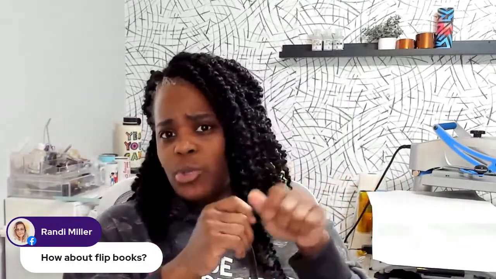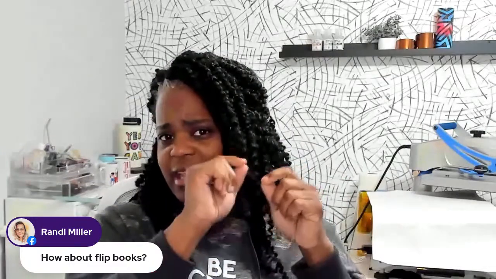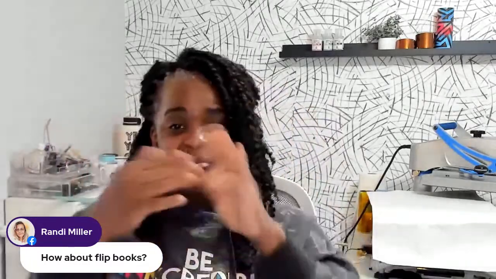Or do you mean the old school flip books where you're designing and every page is a different movement? I'm old school. So when I hear flip books, I think of taking paper, folding it in half a bunch of times, cutting off the end, gluing it together, and then you literally draw different things on each page. And then you flip it. So that's what flip book means to me. Is that what you're referring to? I'm so showing my age.